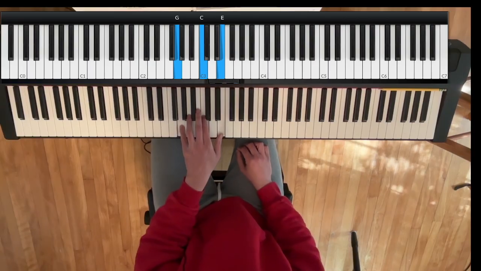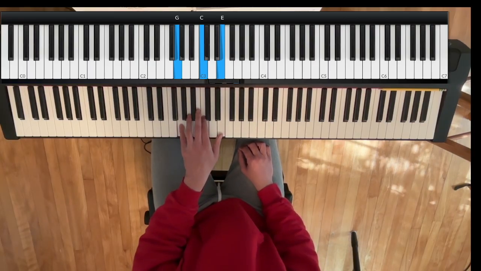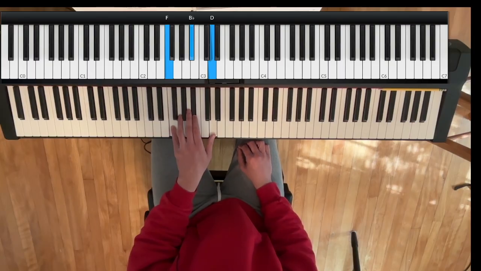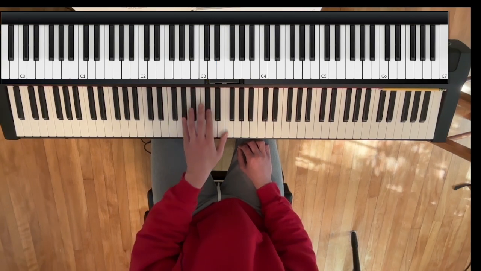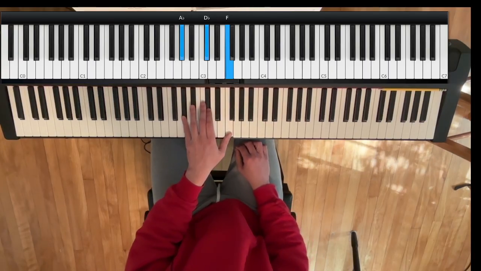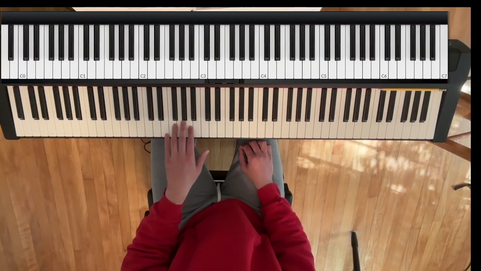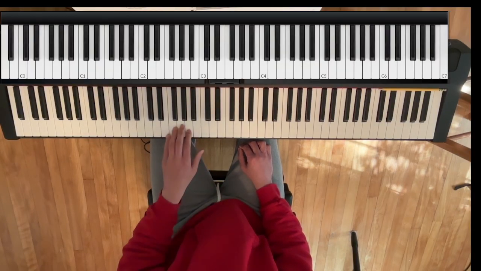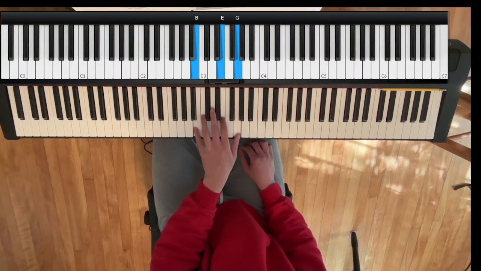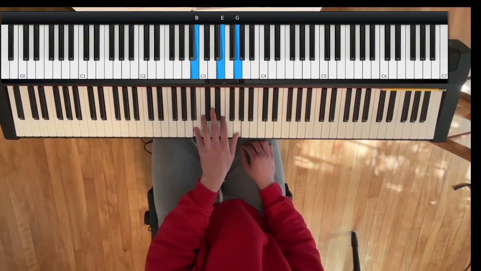So now we can take this left hand shape, this is our second inversion, and let's do something like B flat. Same exact hand shape. How about something like D flat? We want to do D flat in second inversion. Same exact shape. Let's do E minor even. Let's say we want to do E minor in second inversion. So we have the B, E, and G. Still the same fingers, still the exact same hand shape.